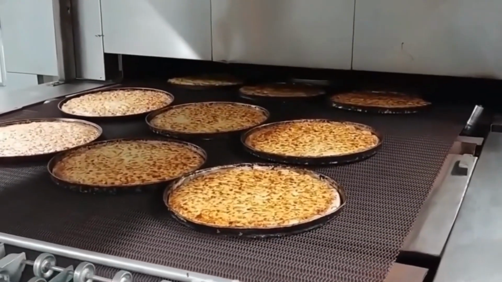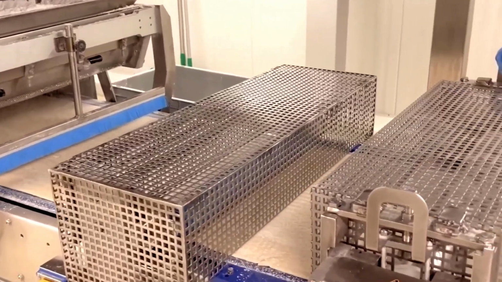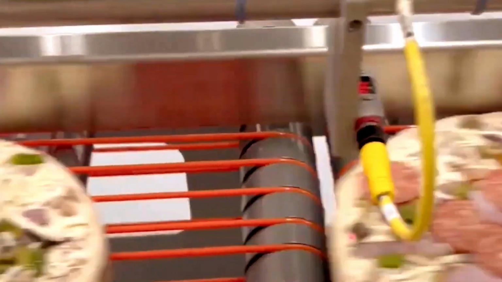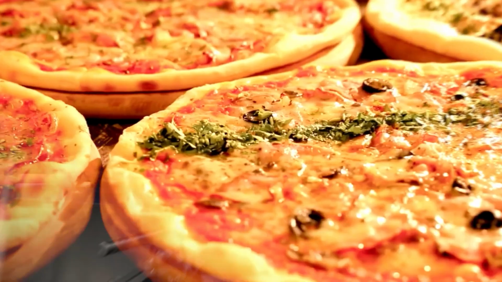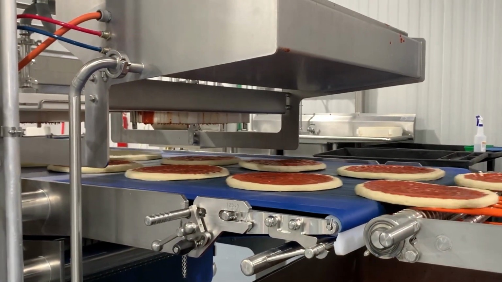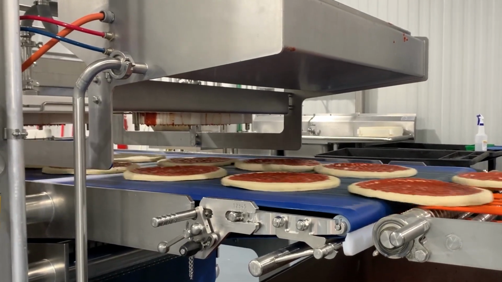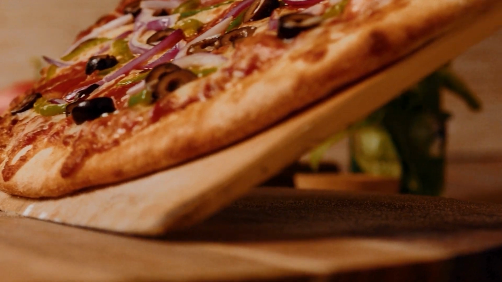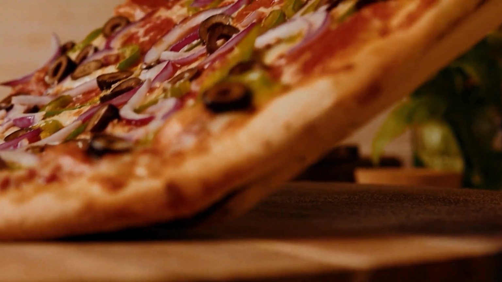How is pizza made? The pizza production line is an automated system widely used in the food industry to produce pizza on a large scale. This process is designed to optimize efficiency, enhance productivity, ensure consistent quality, and reduce labor costs. Below is the process for producing frozen pizza through an automated production line.